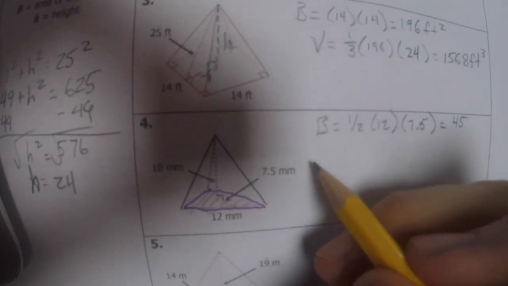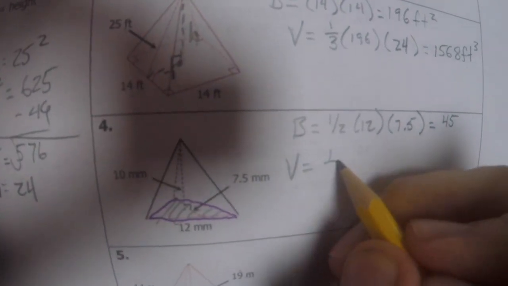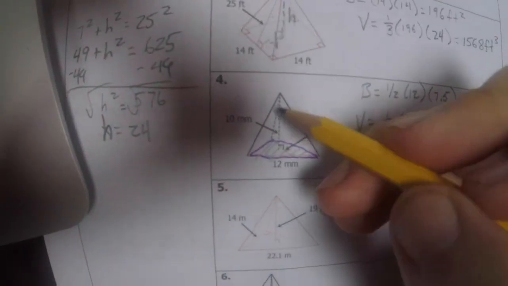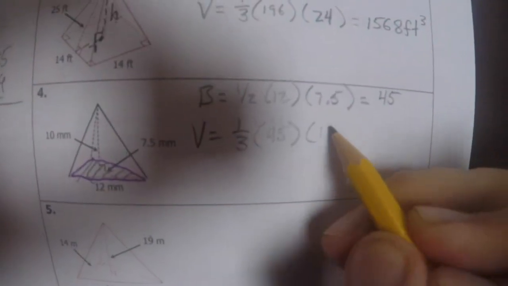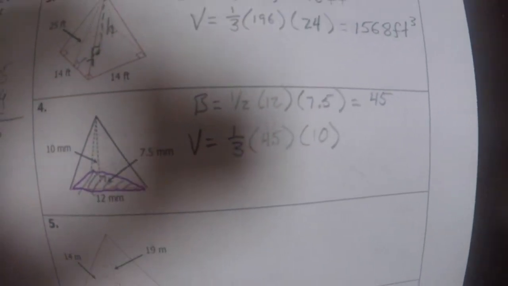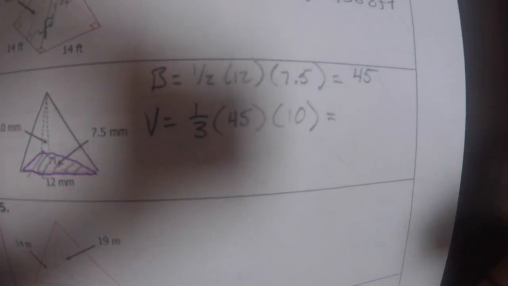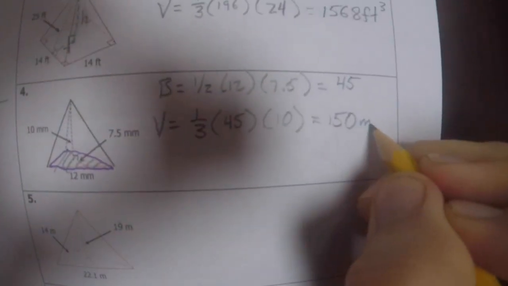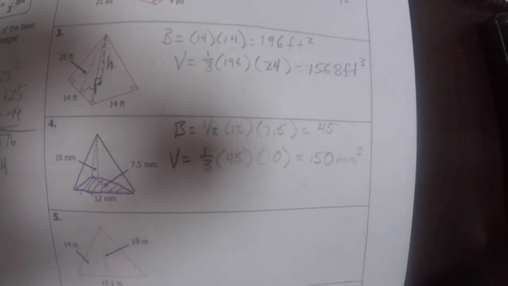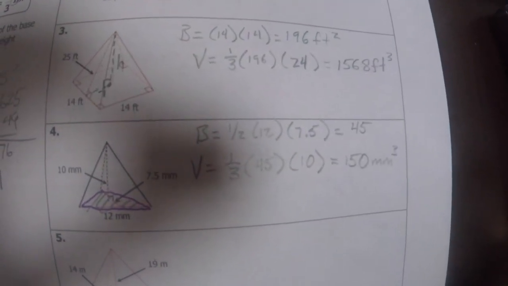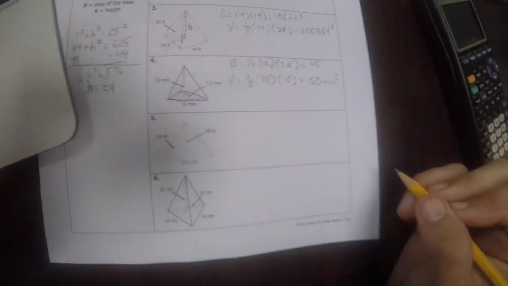All right. So in order to find the volume of a pyramid, I do 1/3 times the area of the base, which I just found, times the height of the pyramid, which is 10. Multiply all those together, and I get 150. I'm in millimeters, and since it's volume, it's cubed. All right. Okie dokie. Moving on, number 5.